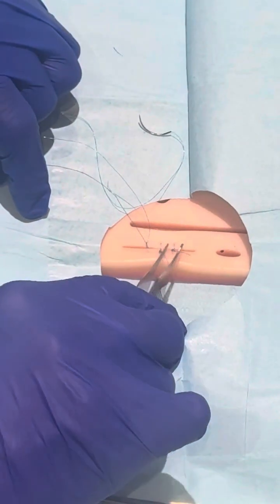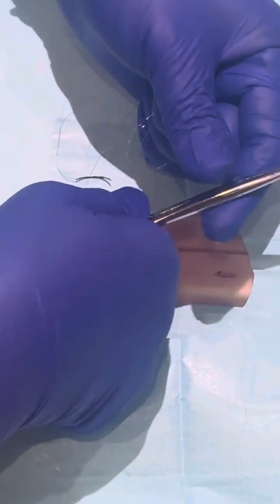Let me remove this one first. It anchors the other suture, so make it clear. It's not going to anchor on the other tie.